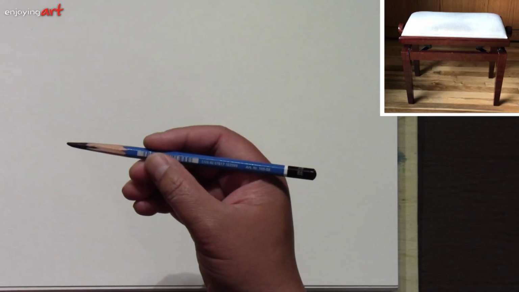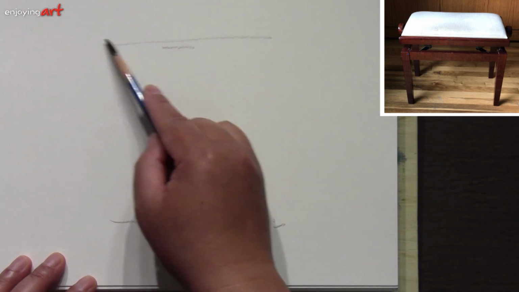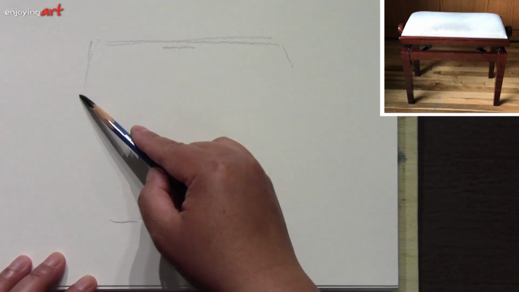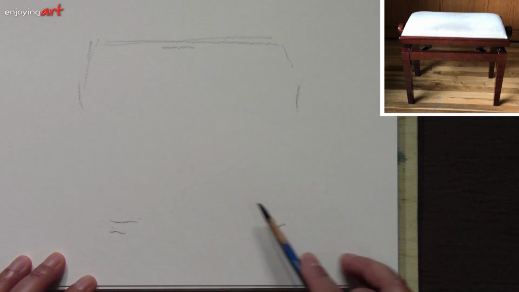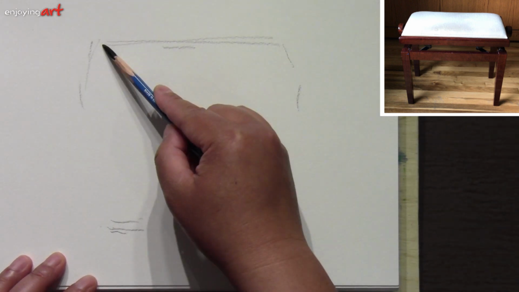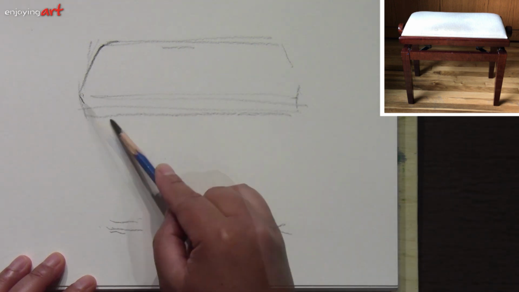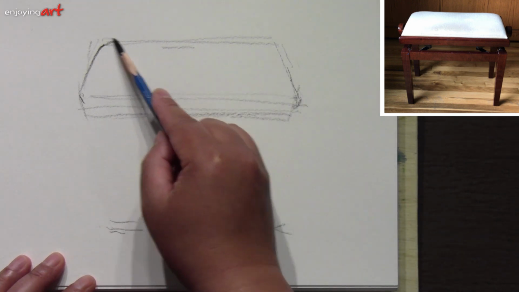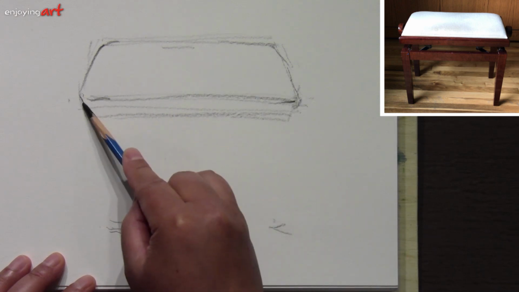I'm using this 8B. Mark the top and the bottom. Think about it and see if this is the width compared to the height. I think the height can be a little bit lower right here. This is about good, so I'm going to start drawing a rough shape. What I'm trying to look for is the relation between the height of the top and the width of the top. Okay, I think this is about right.